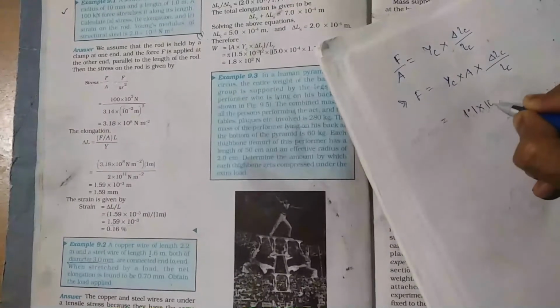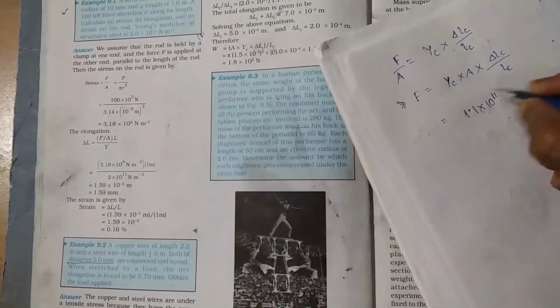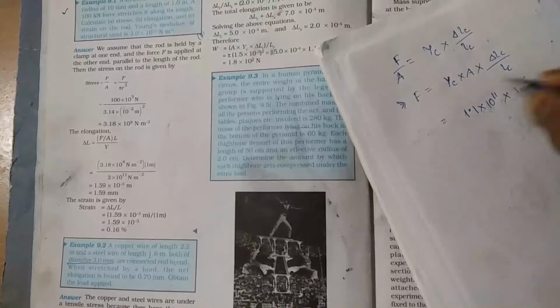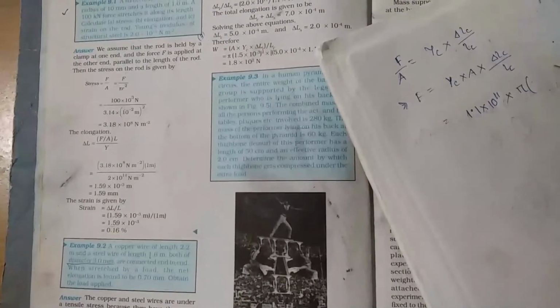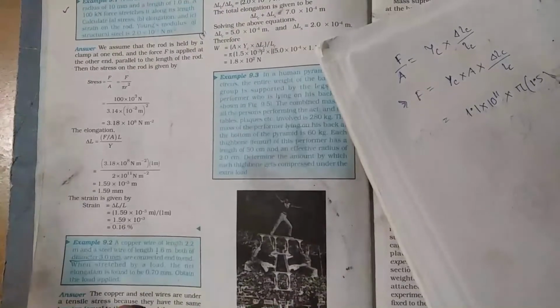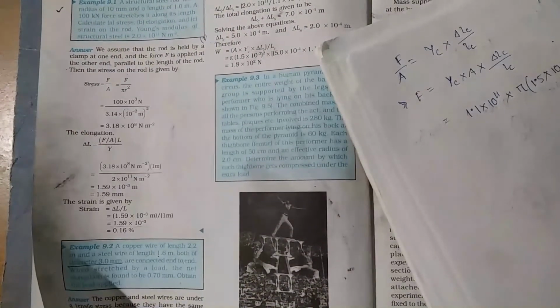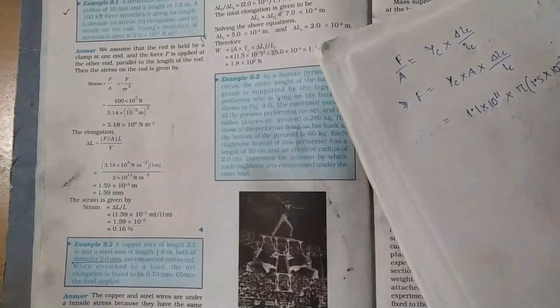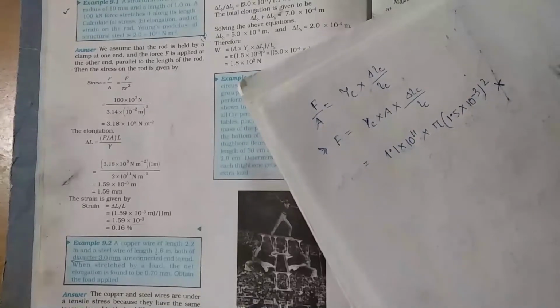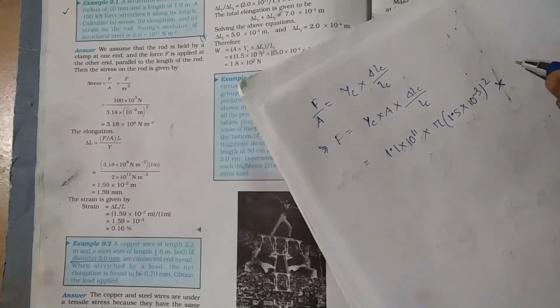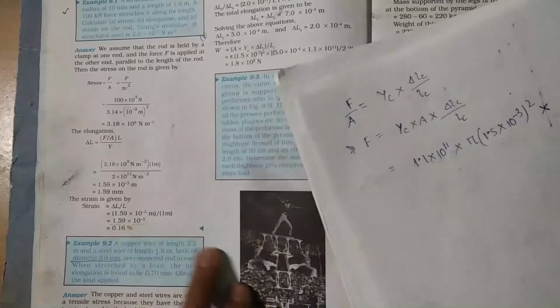Young modulus of copper wire that we have written 1.1 into 10 to the power 11 multiplied by area pi into r square, so r square will be 1.5 into 10 to the power minus 3 square multiplied by del L of C.